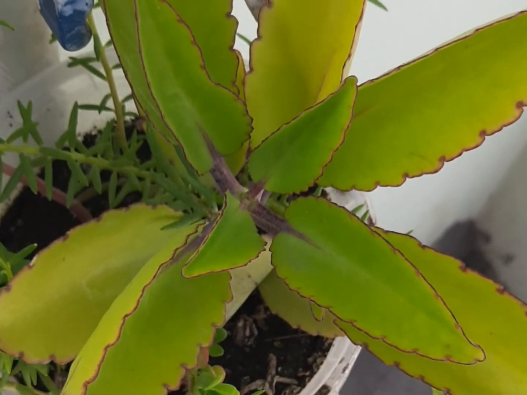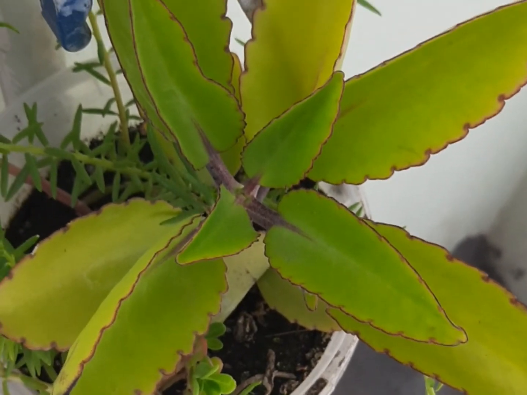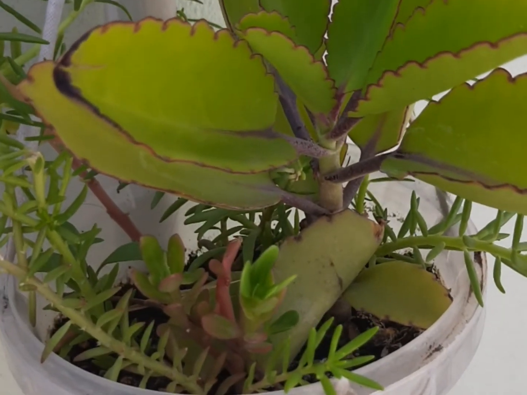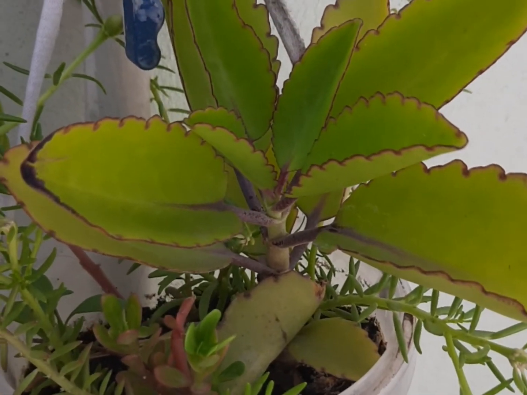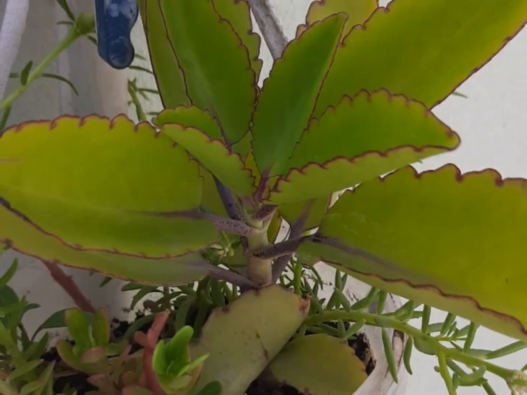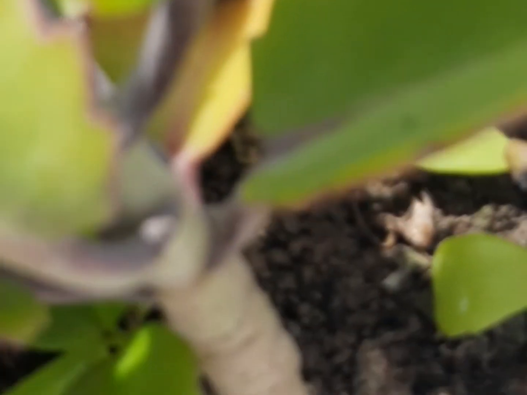It can be used for boils and ulcers also. We can use this fresh leaf juice wherever we have wounds or boils. It will reduce them. You can eat this fresh leaf directly.